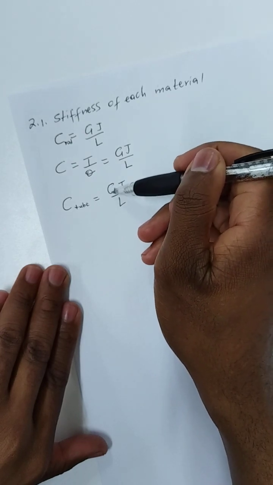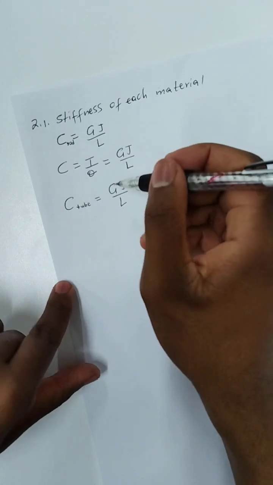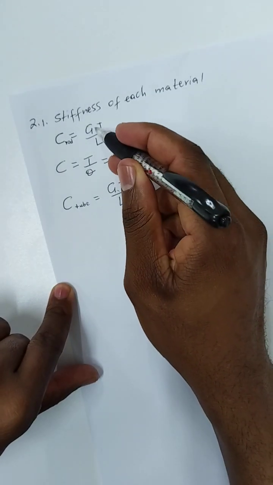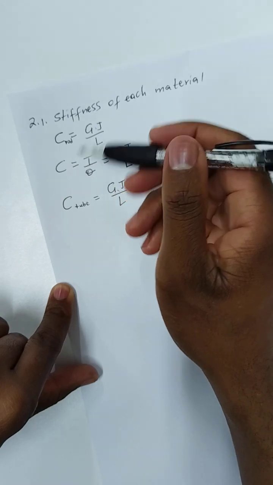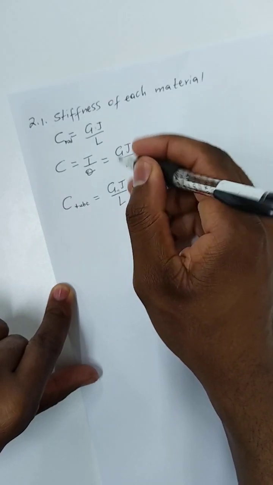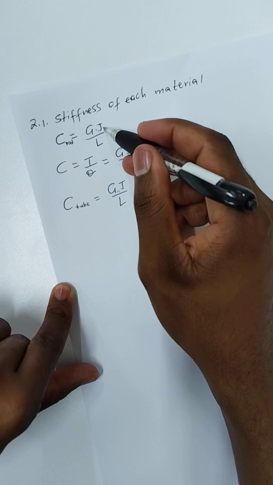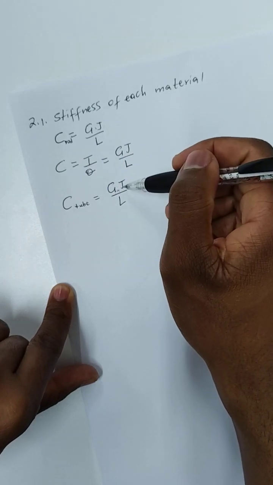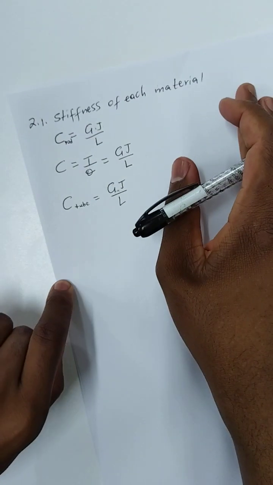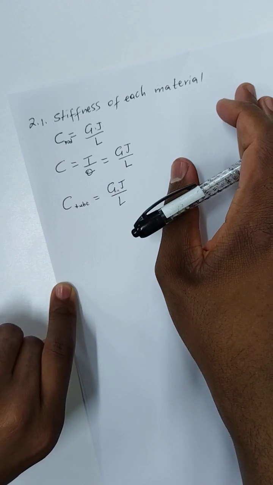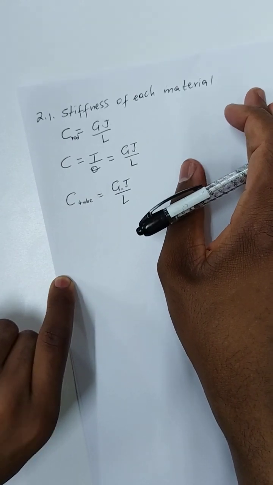Remember, this G is about the resistance of the material, so it depends on the type of material. Since we've got steel and cast iron, these G's won't be the same. Maybe you can start by calculating them, or you can just calculate them at the same time.